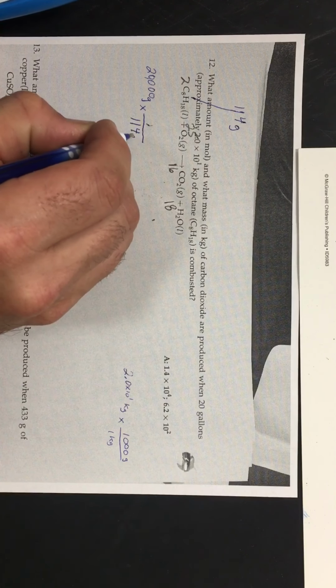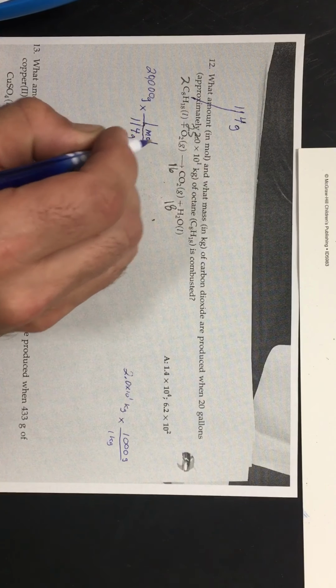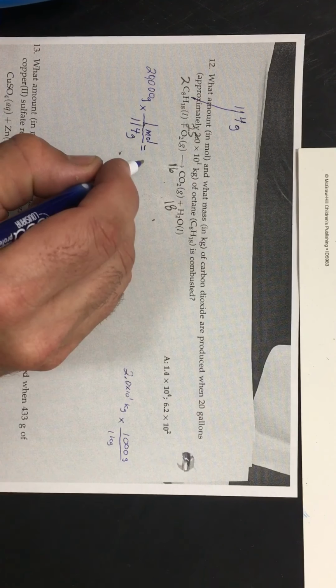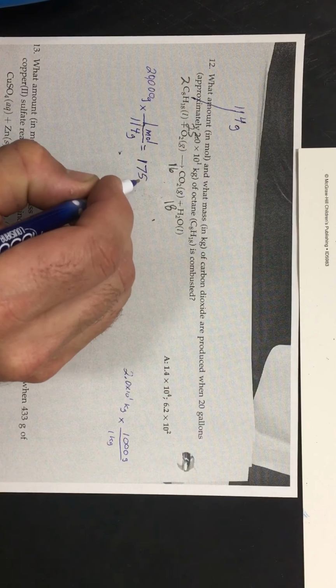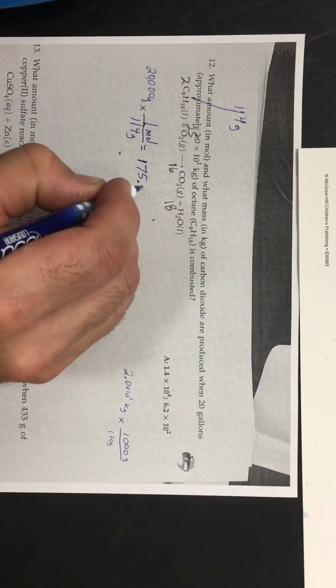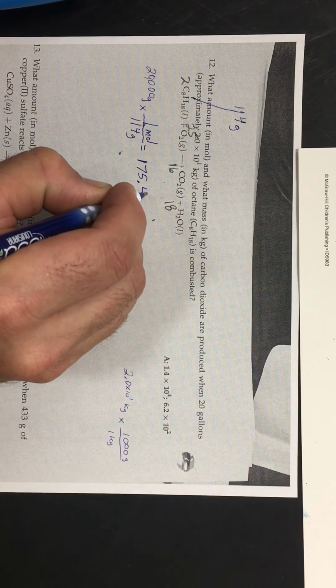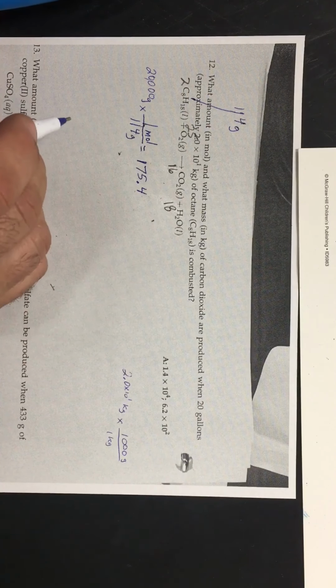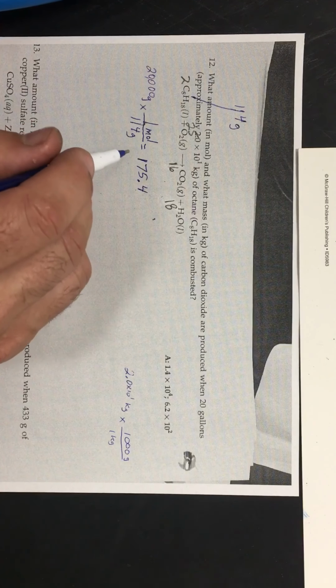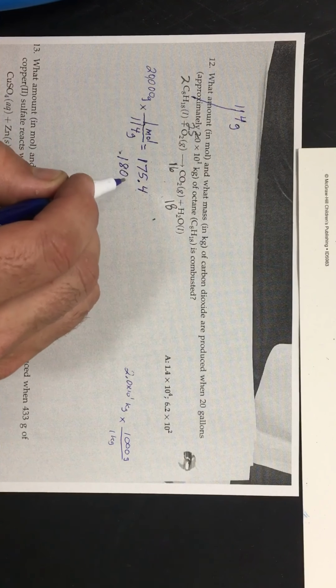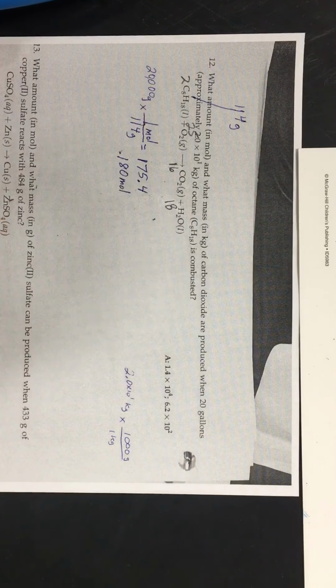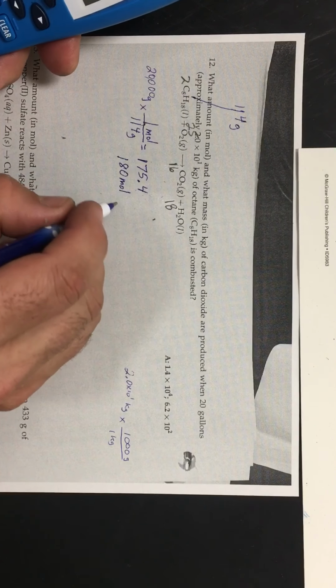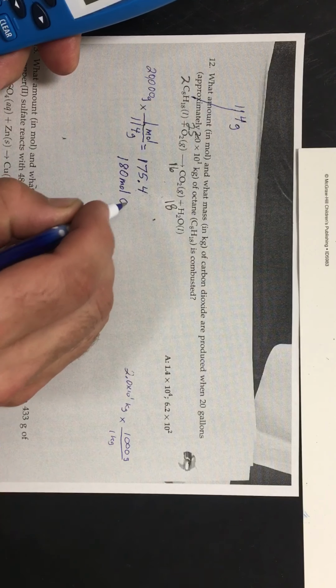So 20,000 divided by 114 is going to give me 175.4 moles. Now, if we're going to go to sig figs here, we're going to go 2. I could say we'll just go like 180 moles of octane.